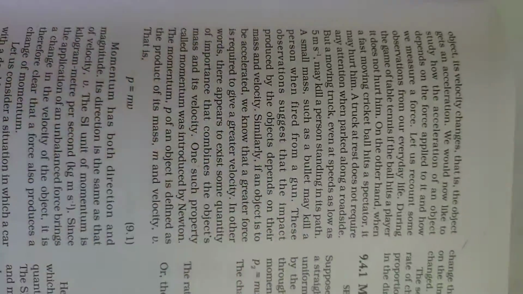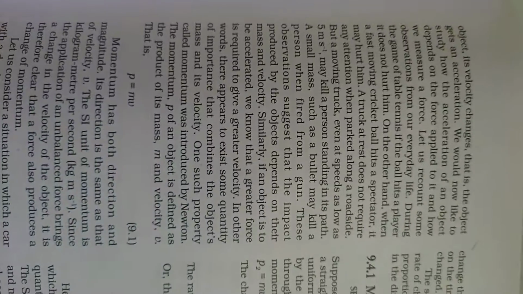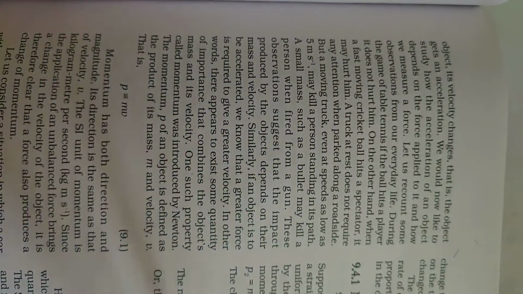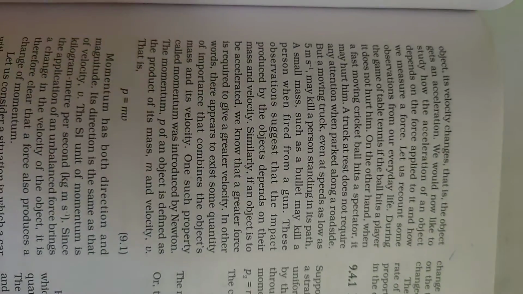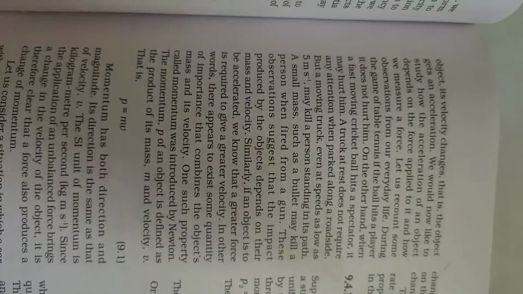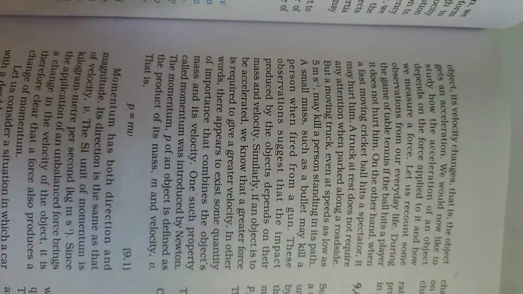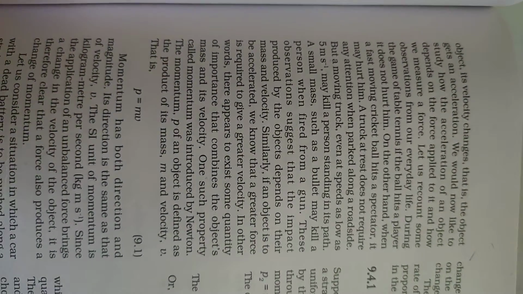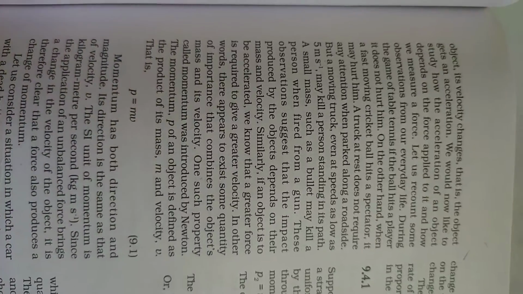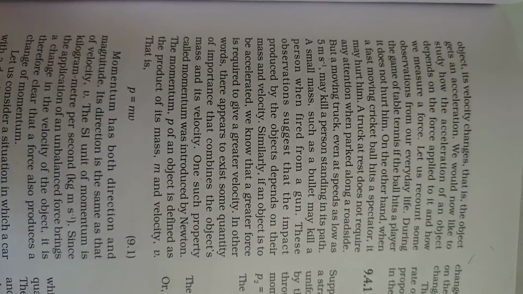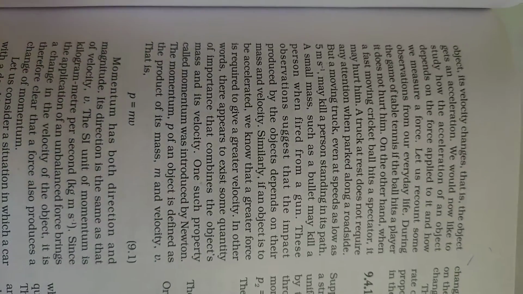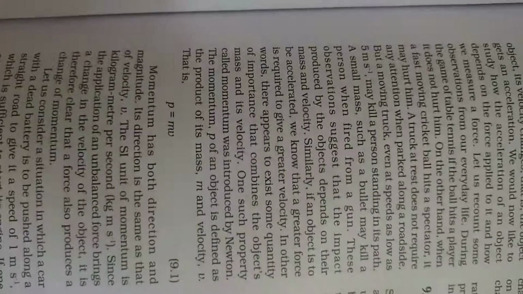A truck is standing on a road. There is no need to pay attention to the truck. You are not afraid of it. But when the truck comes in front of you while moving, that is problematic, isn't it? And a bullet is very, very small. But when that bullet comes at speed, what happens? It can kill a person. But when you see the bullet, it is very, very small.